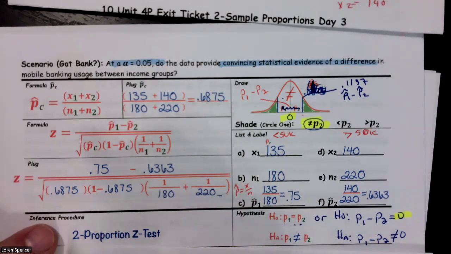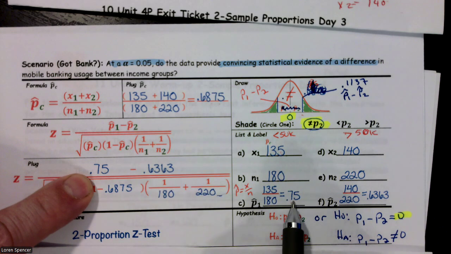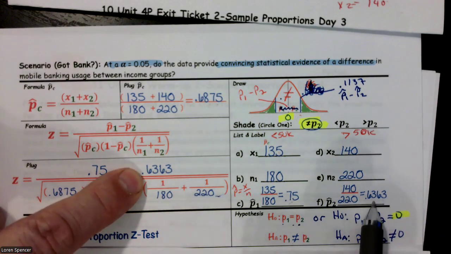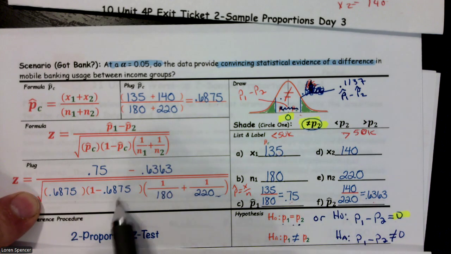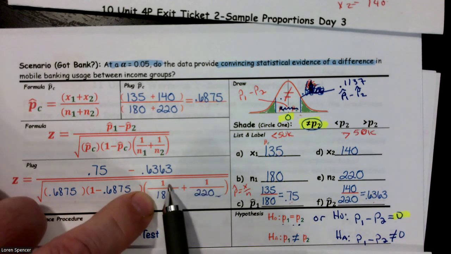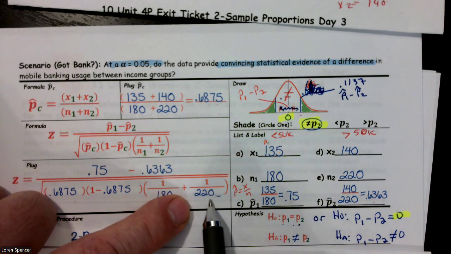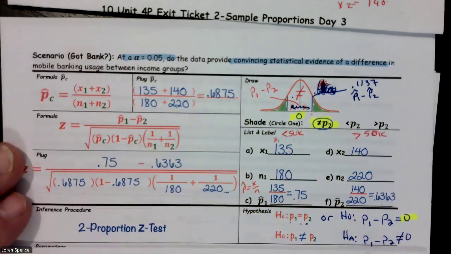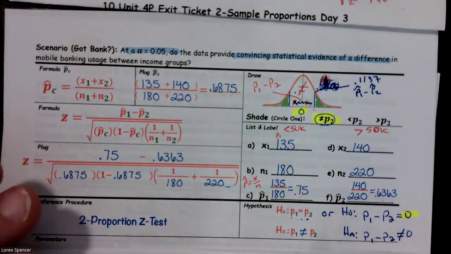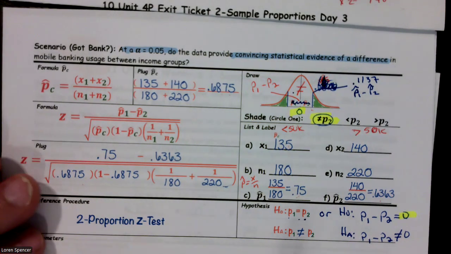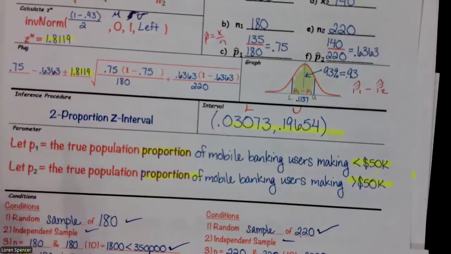So when we go to plug in, sample proportion 1, 75%, minus proportion 2, 63.63, P hat combined right here, 1 minus P hat combined, 1 over sample size of 180, and 1 over the sample size of 220. We're obviously running a two proportion z-test. Because it's a two proportion, we have to define two parameters. Now, we did this in a previous video. I talked about it more there, but I am going to put it up so you can see it.